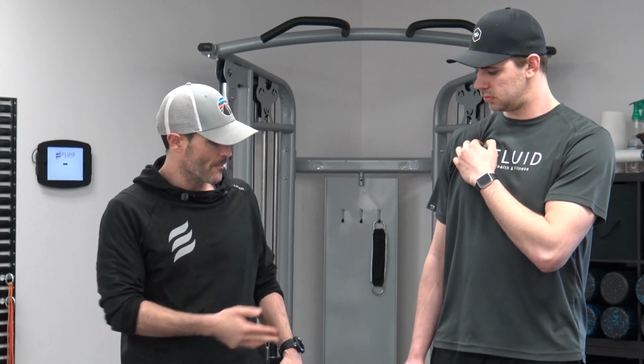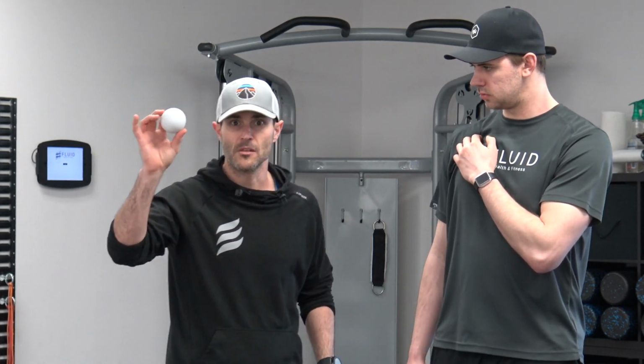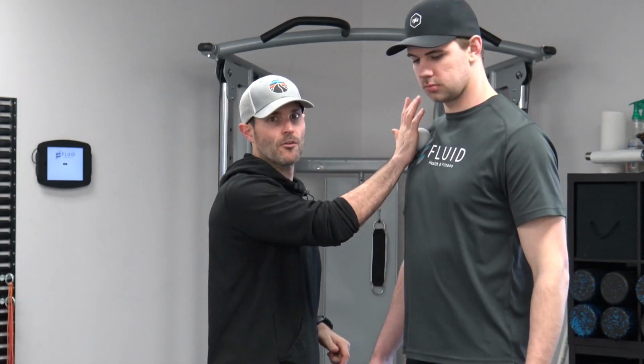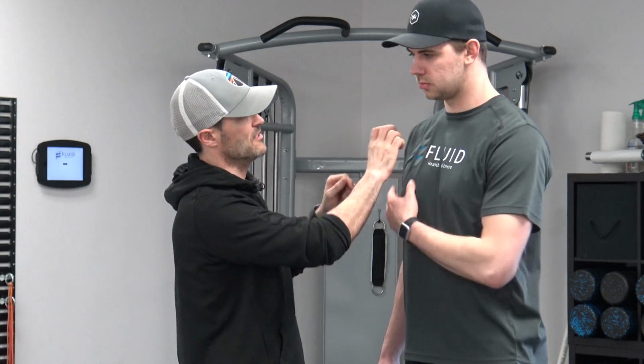So Ryan can do that by taking the ball, and I'm gonna pretend to be the wall here. He's gonna be pushing that into the wall with his chest, like so. Might as well do it on the other side so they can see better.